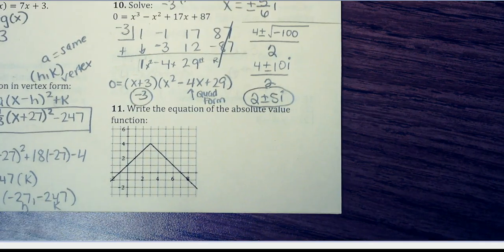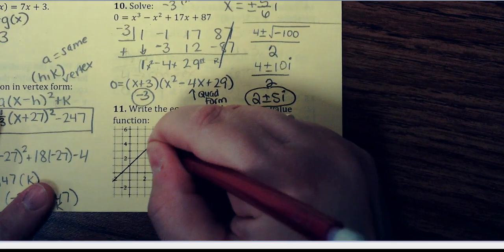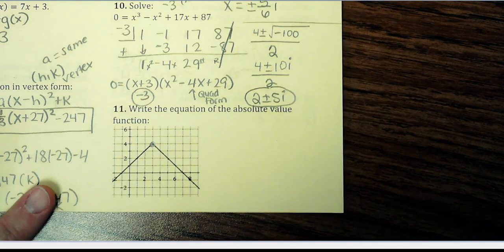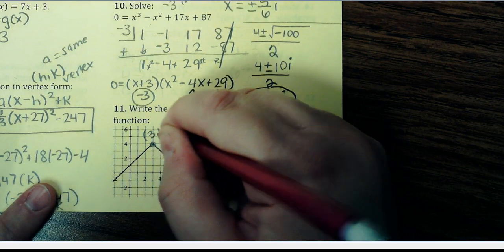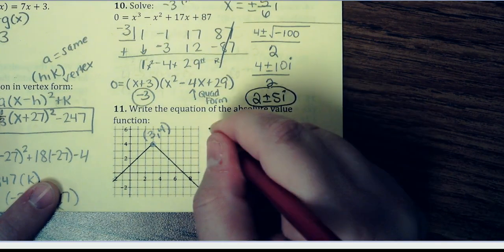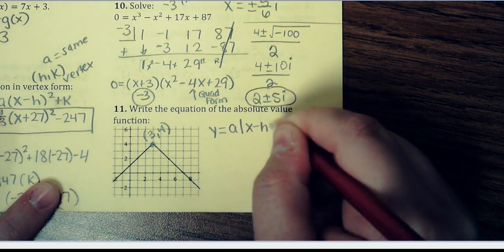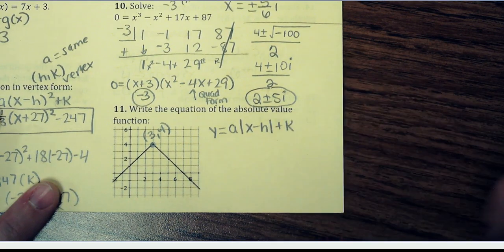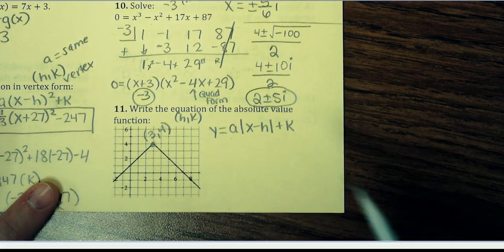Number 11, we're going to write an equation here for an absolute value graph. I want to identify the vertex because that's part of the formula. This looks like 3, 4. Okay, the general form for absolute value is a times the absolute value of x minus h, plus k. h, k is the vertex. Now, your a value is like your slope.